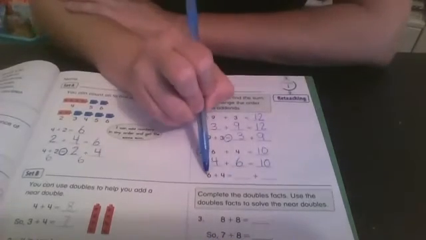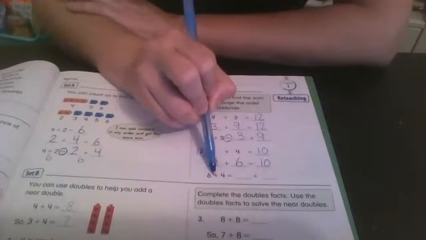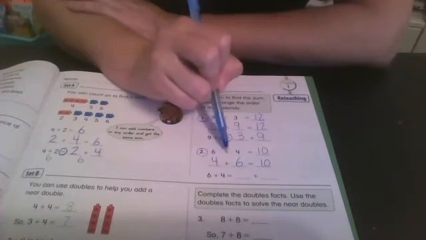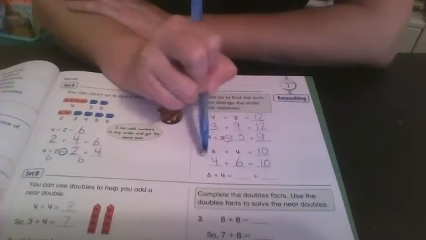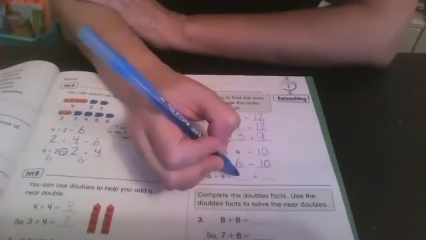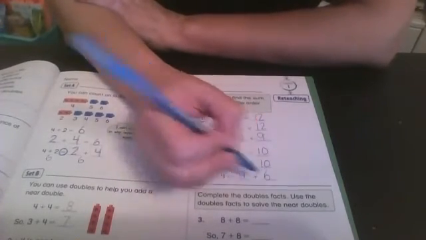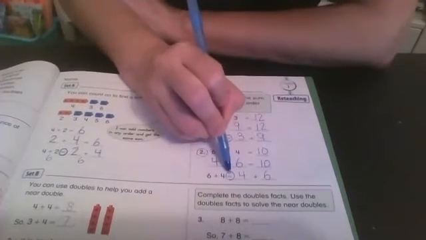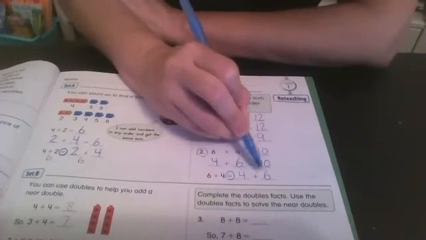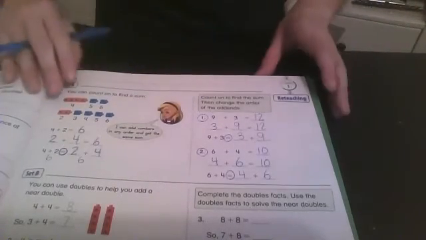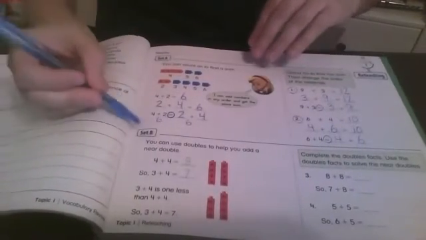Okay, and then finally, I have 6 plus 4 equals something plus something. All right, well, if I know 6 and 4 give me 10, then I also know that 4 and 6 give me 10. So I can go ahead and fill in 6 plus 4 equals, or is the same as, 4 plus 6. All right, okay, guys, nice job on that. Let's look now, please, at set B.